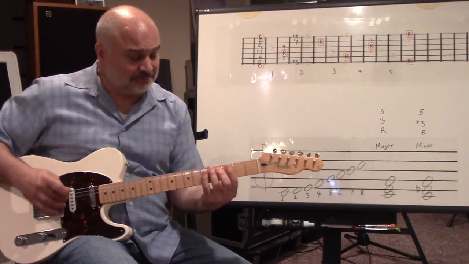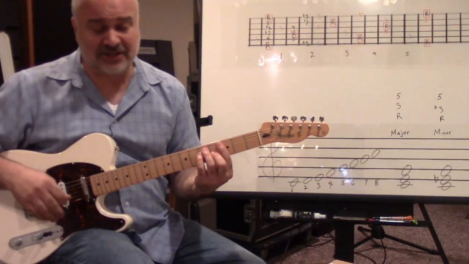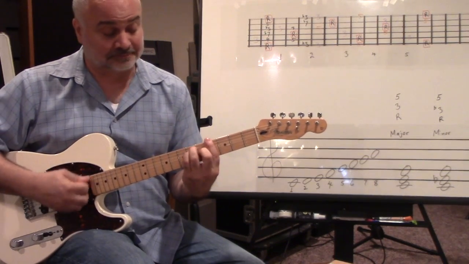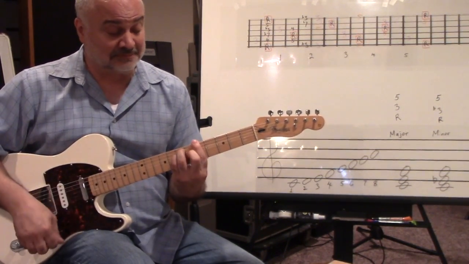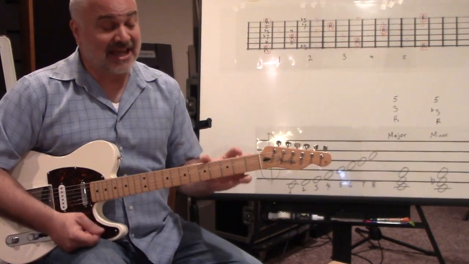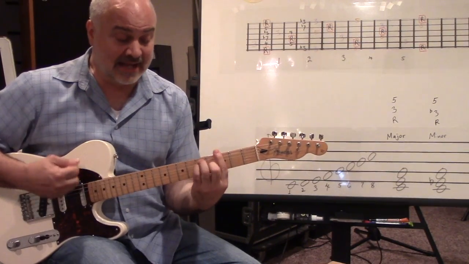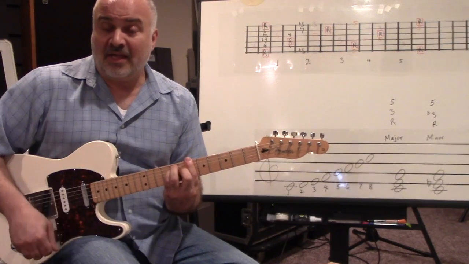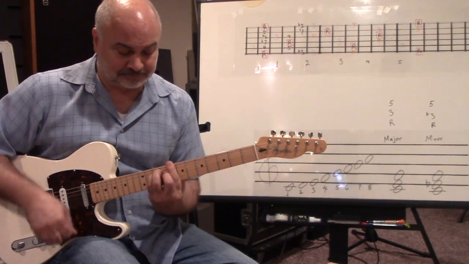So once again, here I was playing for you a G chord. I can also make it A flat, A, B flat, B, C. I take the form and I transpose it or move it along the fingerboard.